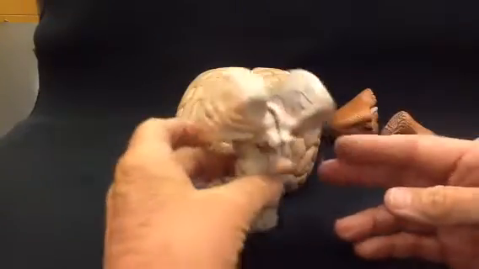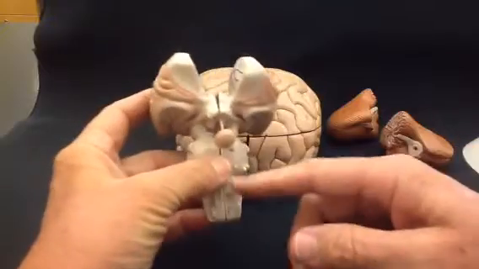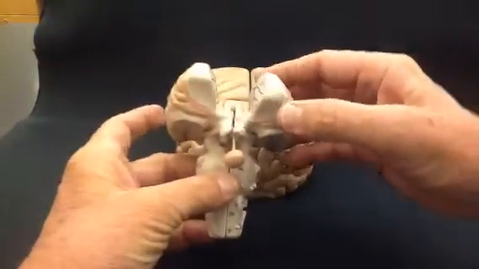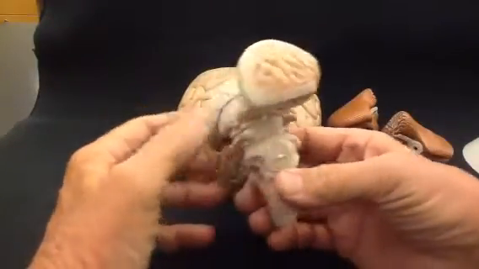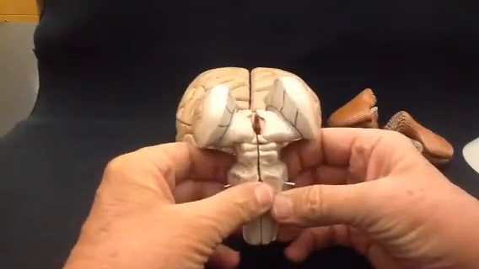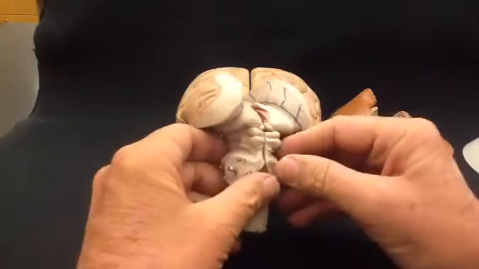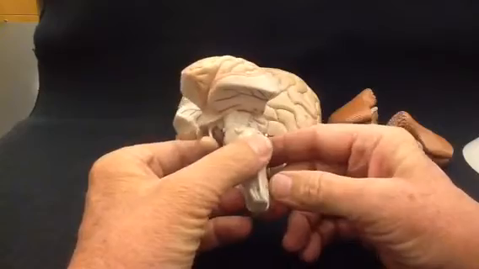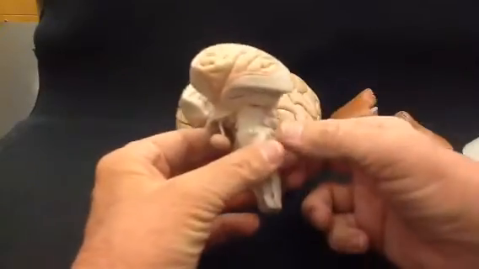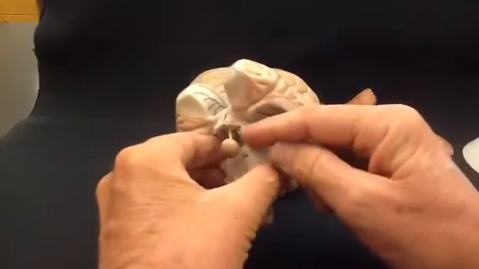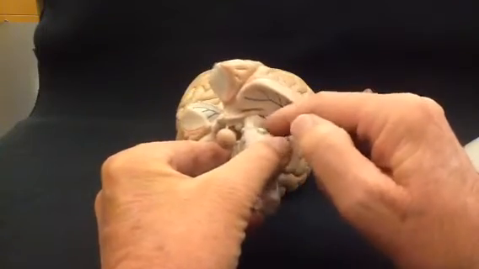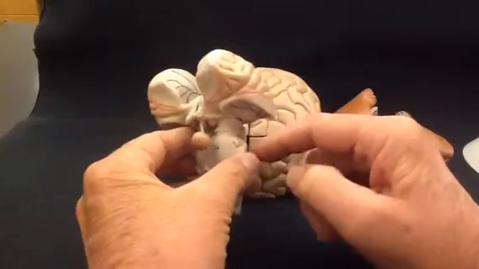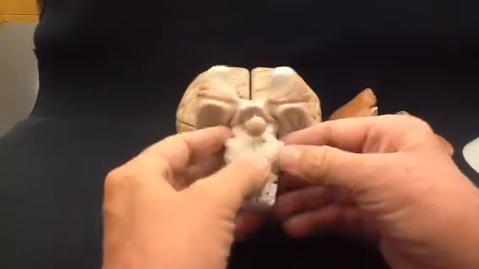And now what you're looking at here is the brainstem and the fourth region of the brain, which is known as the diencephalon. It's fairly easy to tell the brainstem from the diencephalon. The stalk-like area here is brainstem, and that little cord right there that you see would be the dividing line between the brainstem and the diencephalon.